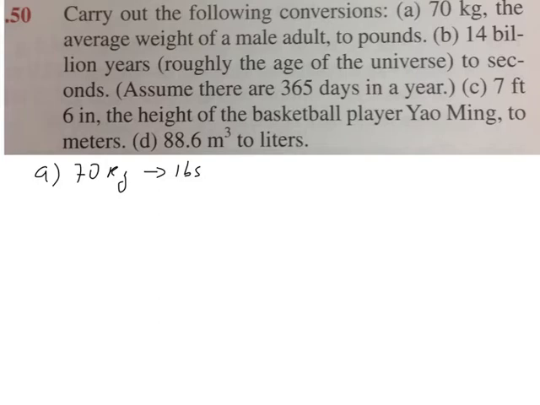Well, I take my 70 kilograms, and I know from my conversion factor table that I've got a conversion factor of 2.2 pounds is 1 kilogram.